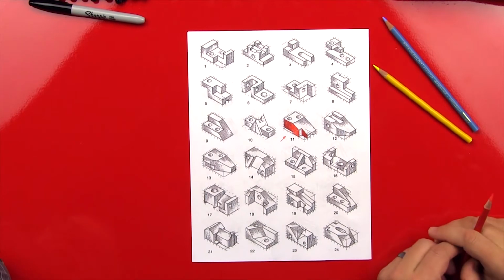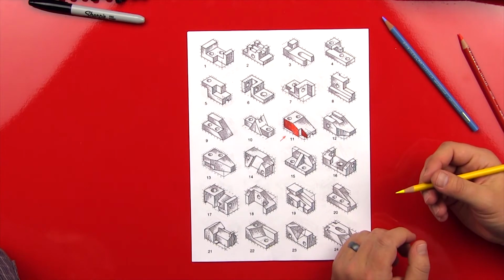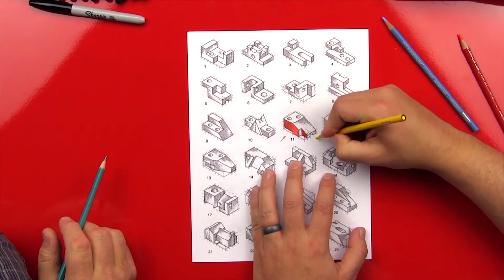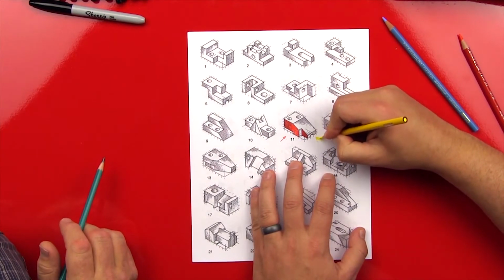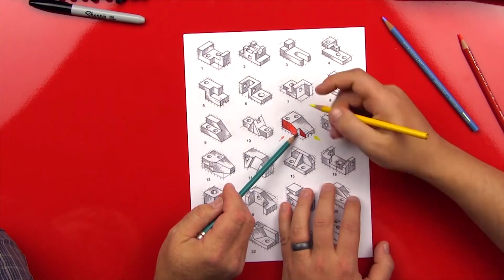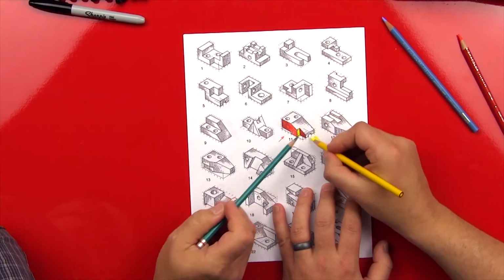Cool. We're going to use yellow for what you see from the right side. The right side, so that's this direction? That's that direction. And yellow may not show up very well. So what I want you to do is fill in this little face and fill in this little face.